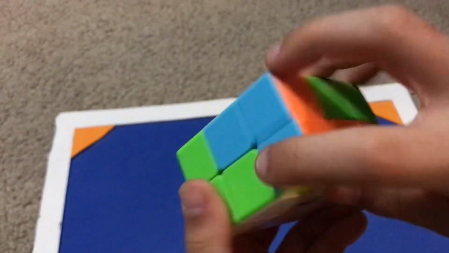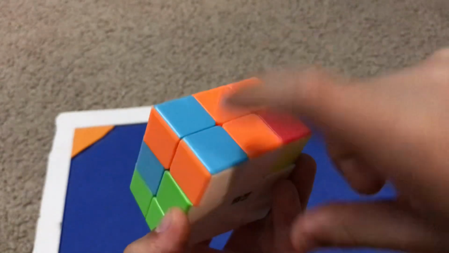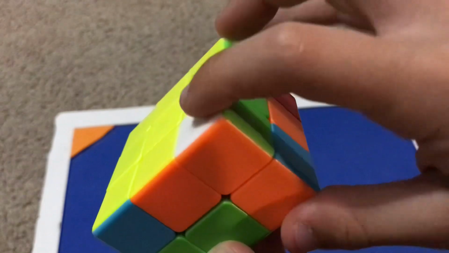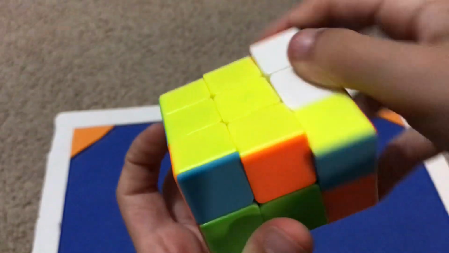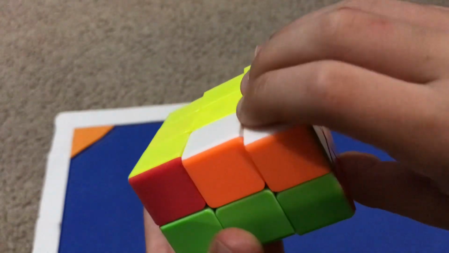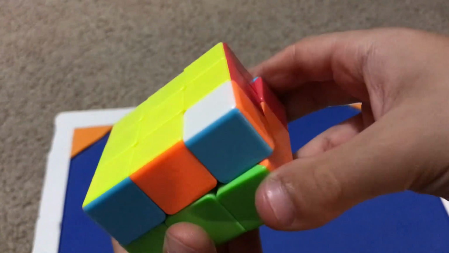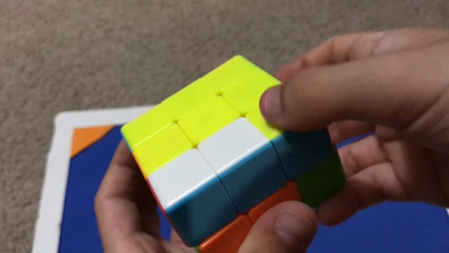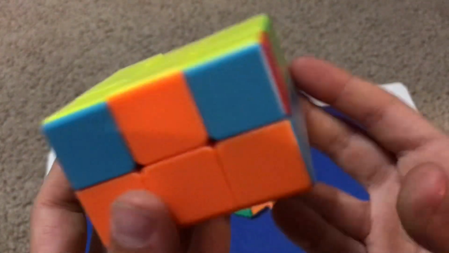But let's say that you need to find this corner, but it was in this spot. So you look for the corner that goes here, which is this one, and insert it. Remember, R2, U, R2, U prime, R2. Then it's available to be inserted. R2, U, R2, U prime, R2. Remember.